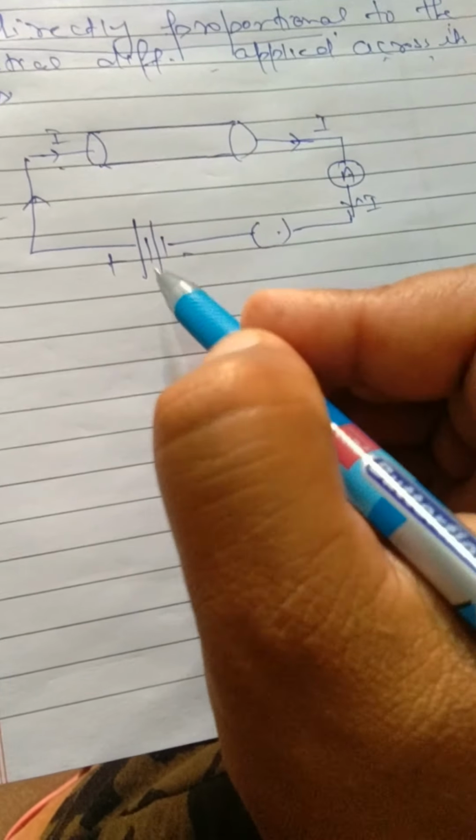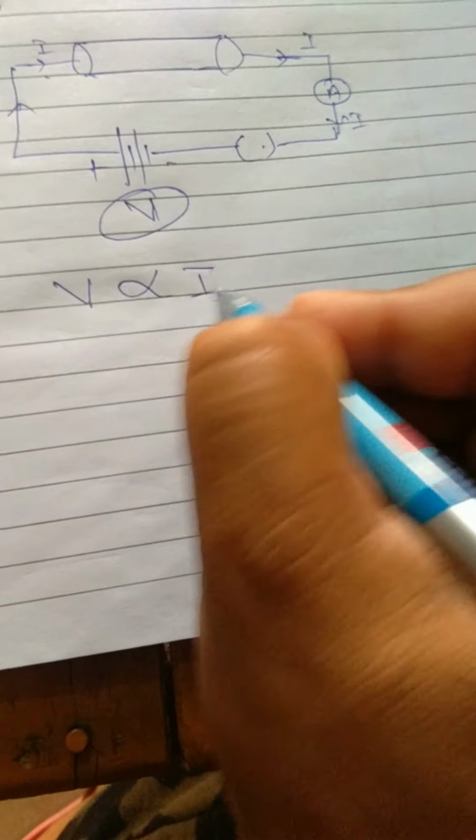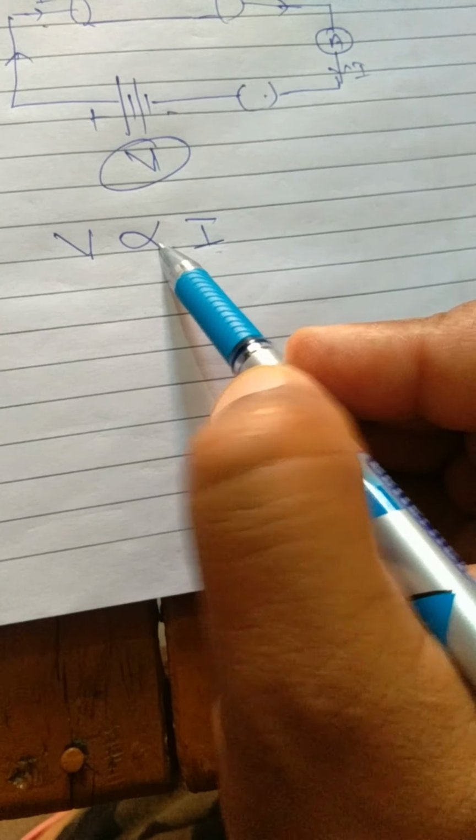So this is the potential difference, a volt applied across the ends of the conductor. This creates the potential difference. Mathematically we can write it as V is directly proportional to I. This is the sign of direct proportionality.